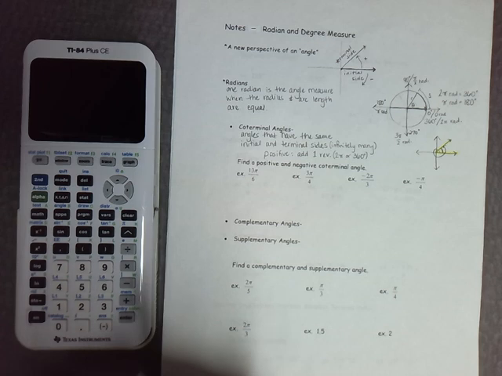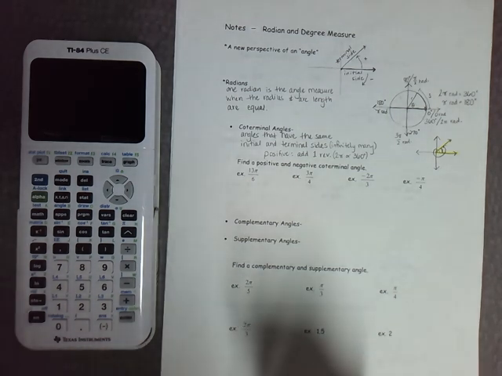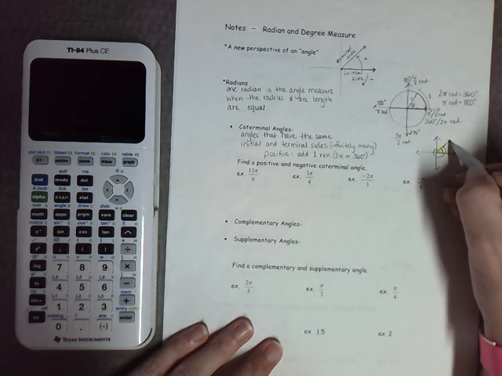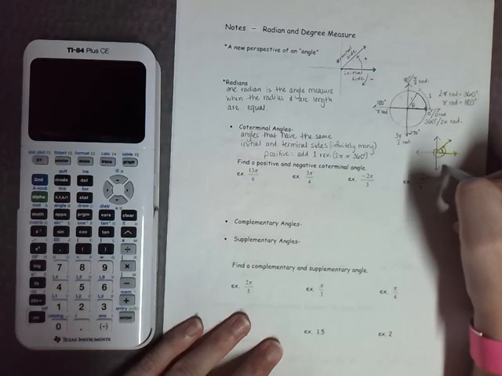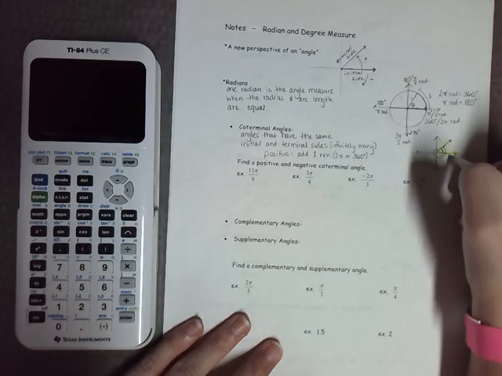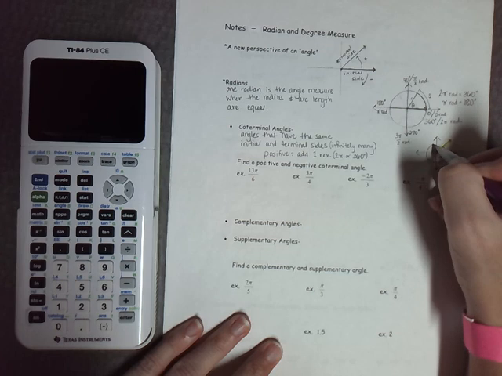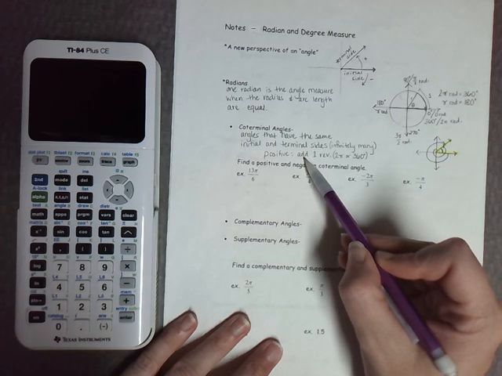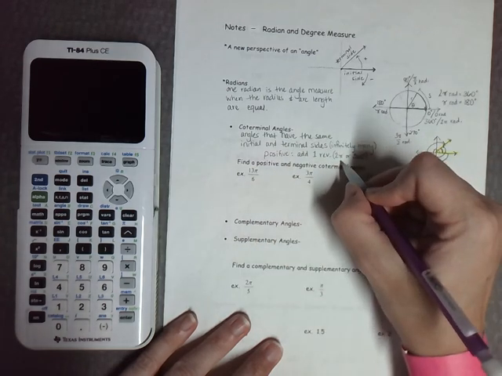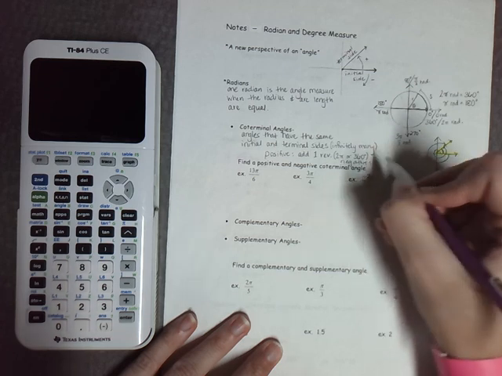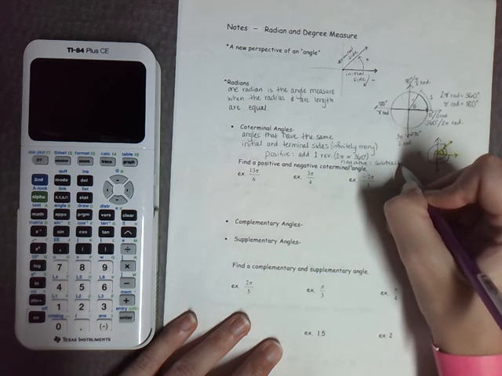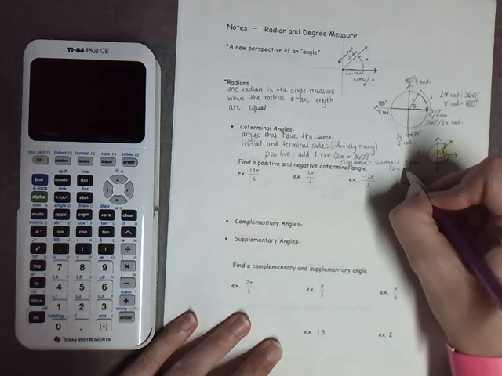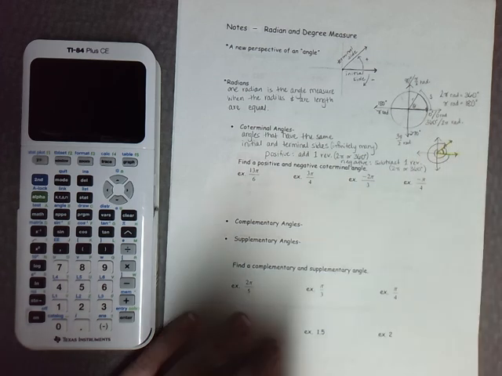If we want a negative coterminal angle, we still want to start here and end here, but we've got to go in the other direction. Remember, negative angles open down, so we would start here and come around and end here. To get a negative coterminal angle, you do the opposite. You subtract one revolution. And again, one revolution is either 2 pi if you're dealing with radians, or 360 degrees if you're dealing with degrees.